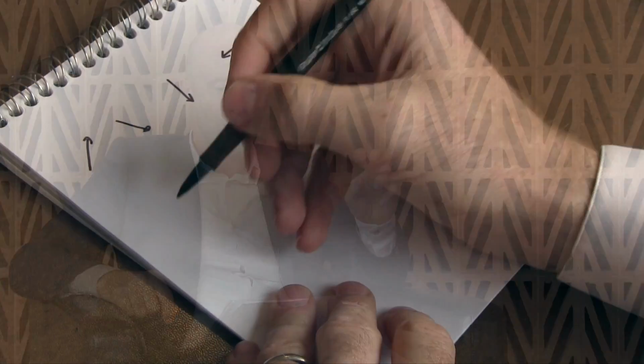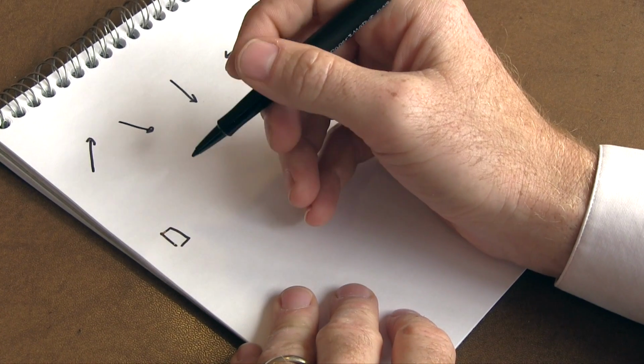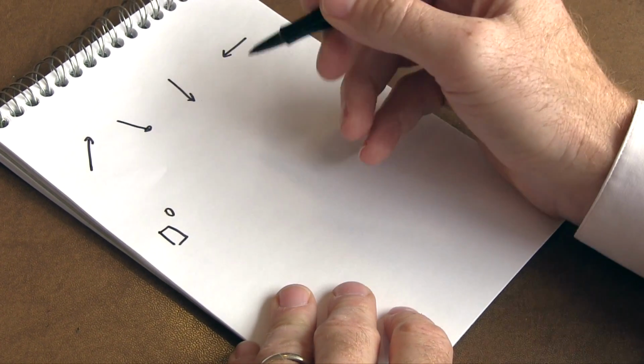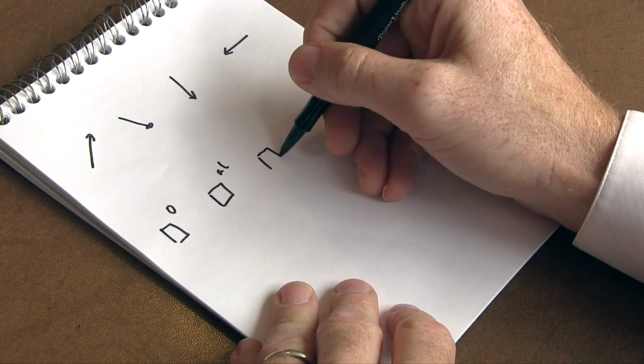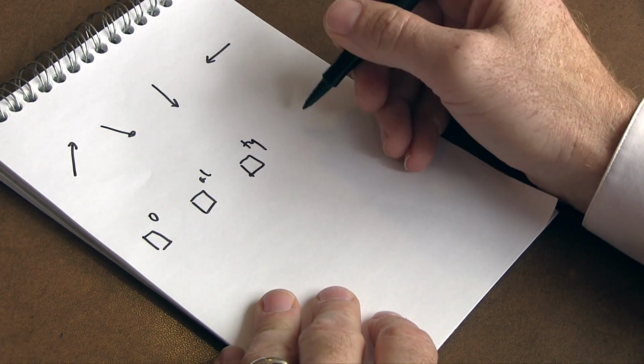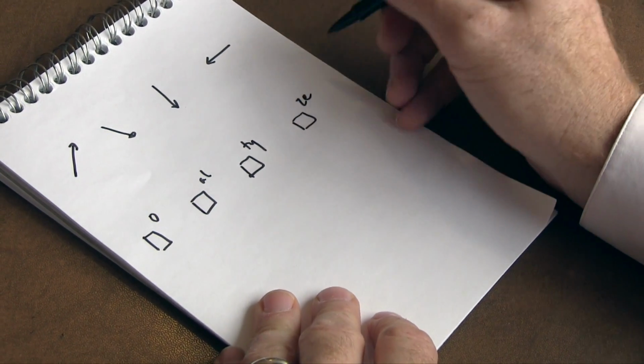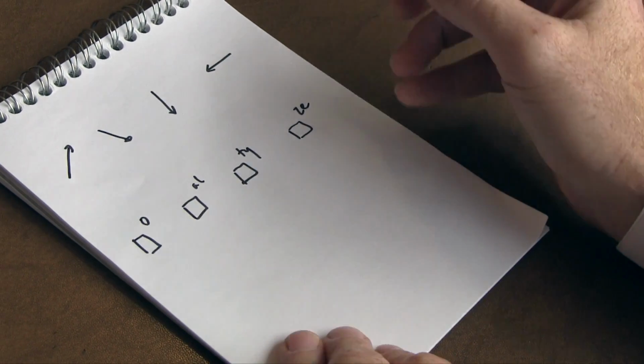Another classic example of one symbol serving as a root is this square box, which many interpreters use to denote country. Country, person from that country, national, nationality, nationalize.